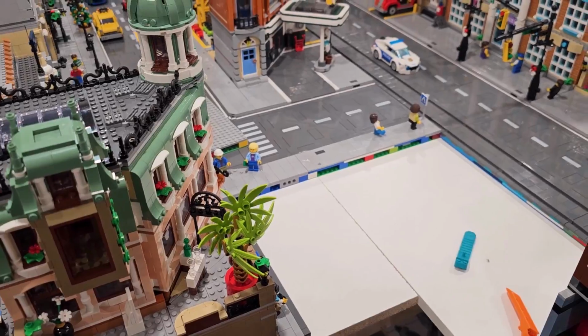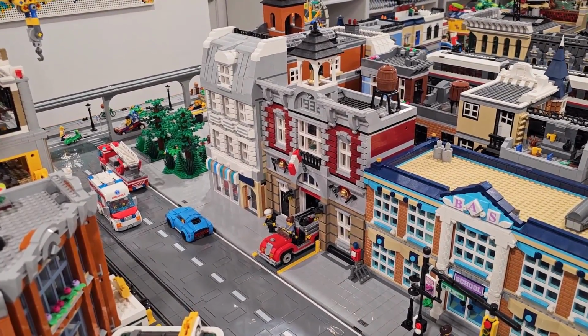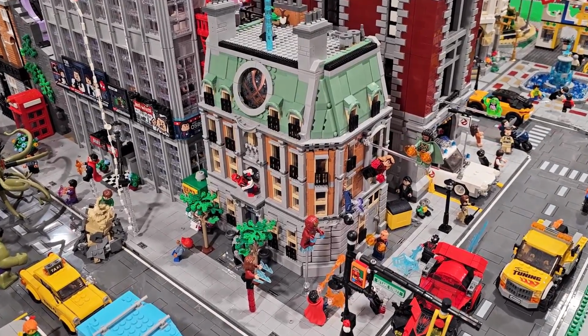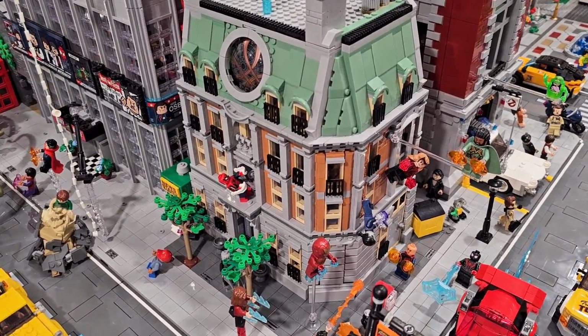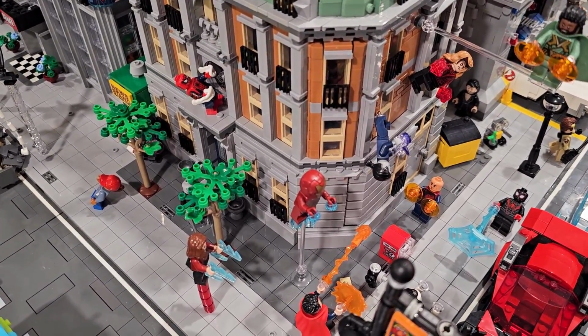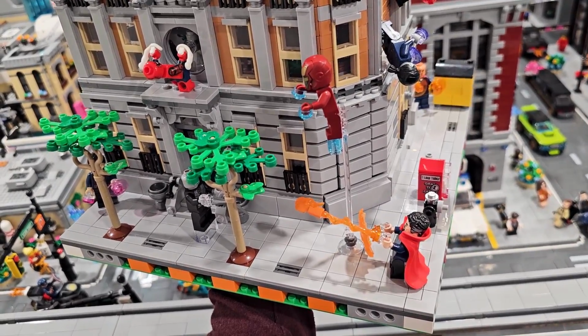Had to move some modular buildings and it was quite the reach, but there we go. I've got that all fixed up there and it looks a lot better. Now that I got the fire brigade taken care of there, it's time to fix up the Sanctum Sanctorum as well. Just such a big battle happening here. But yeah, those tiles have got to change because they just don't match the sidewalk. There we go. That looks much better.